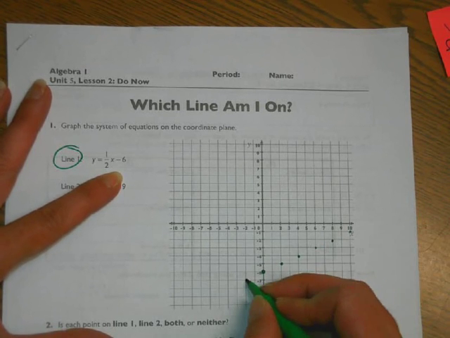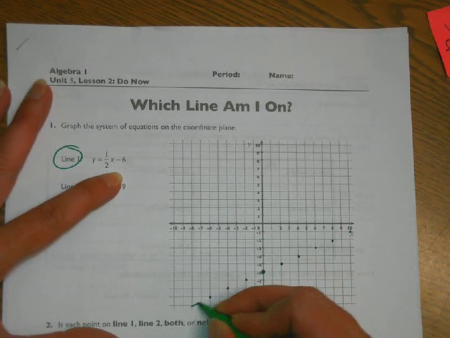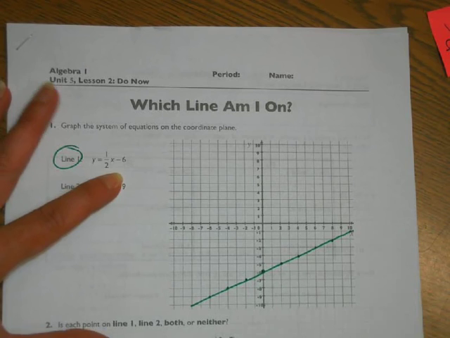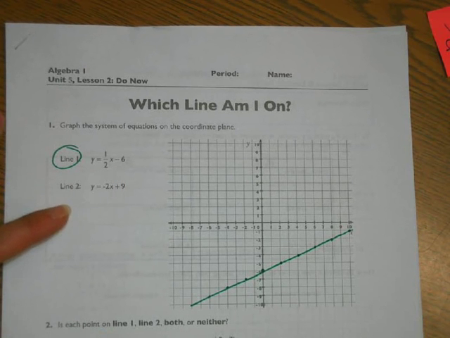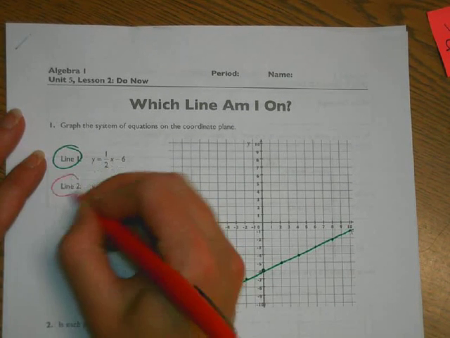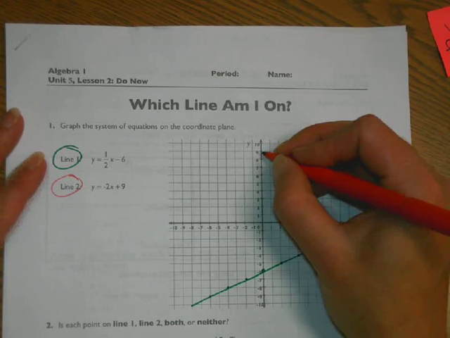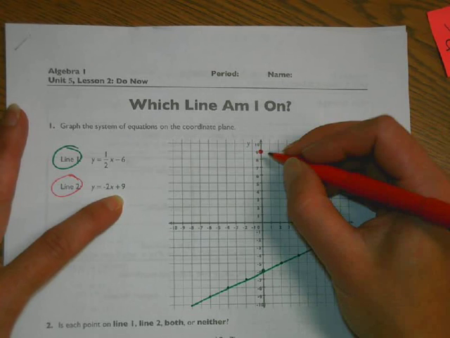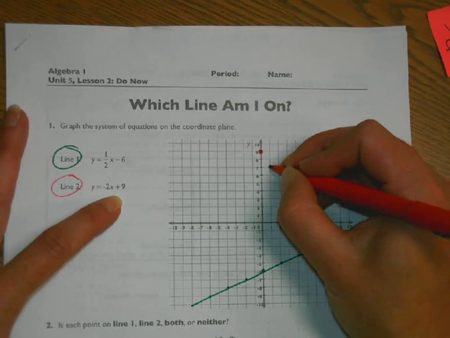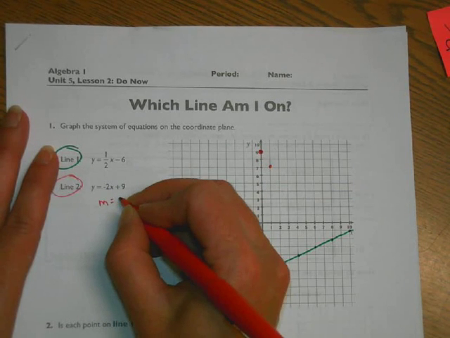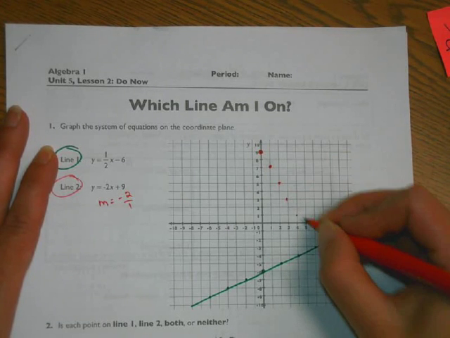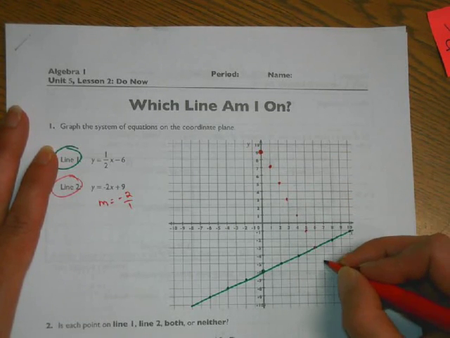And that would be backwards. So still have the positive. There we go. The second line I'm going to do in red. And its y-intercept is 9. And the slope is -2, which means down 2/1, because that really means a slope of -2/1. And you should have gotten this line.